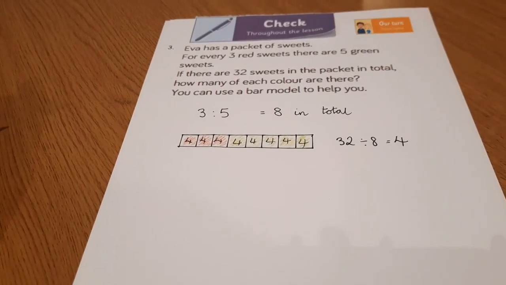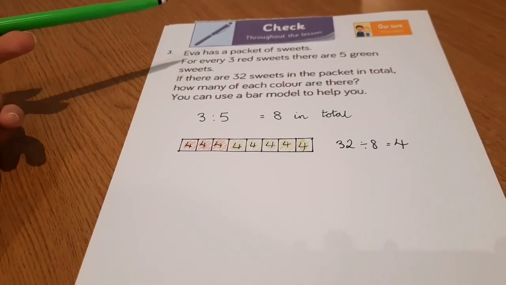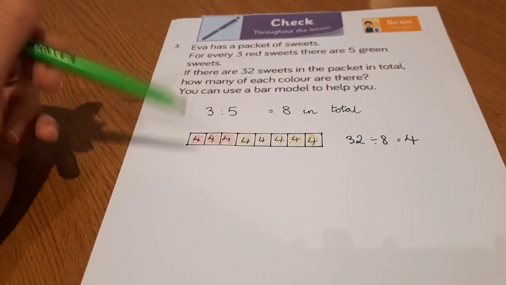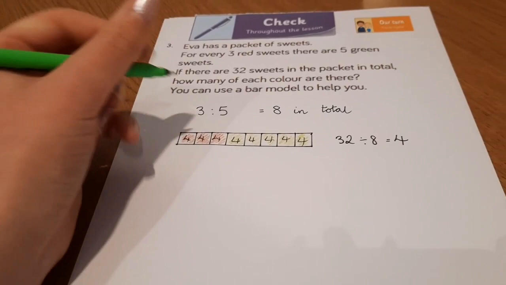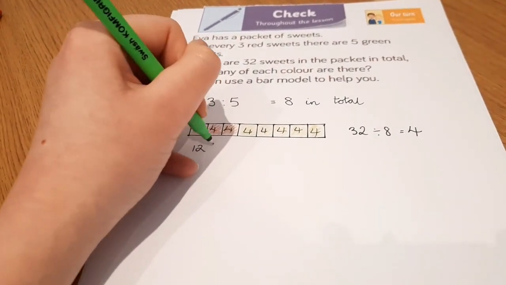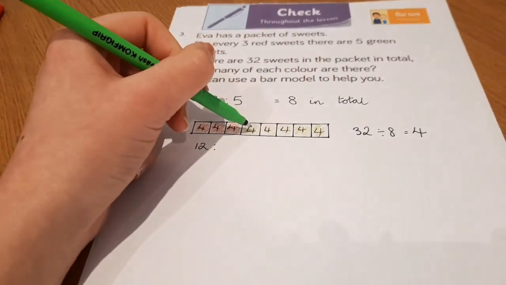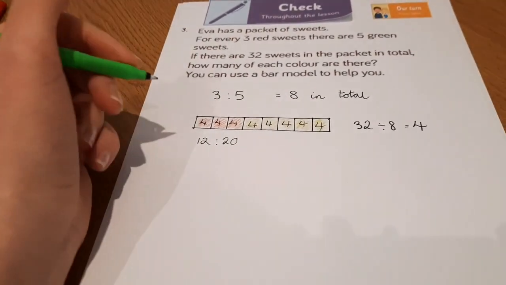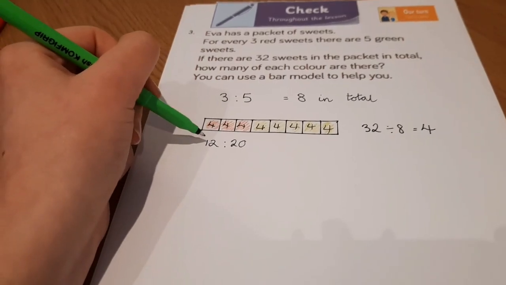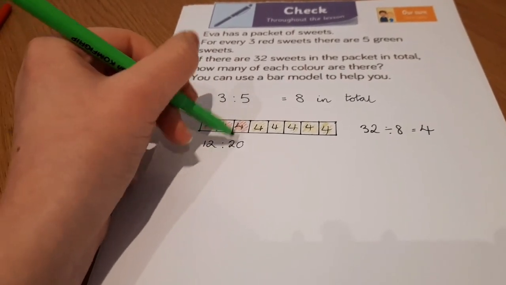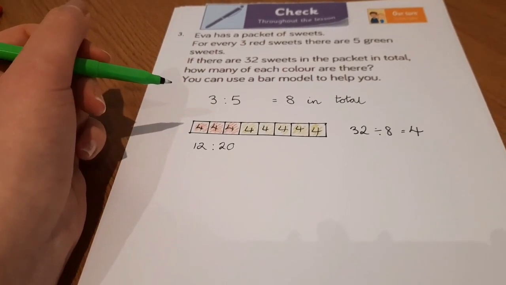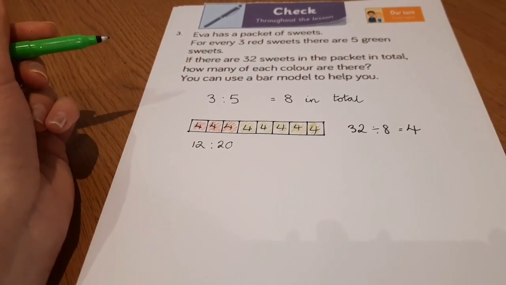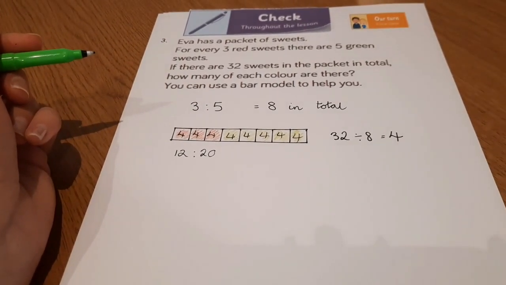Okay, so in order to work out how many of each colour there are, we start with the red and we go 4 times 3 gives us 12, and then 4 times 5 gives us 20. Okay, so the ratio now is 12 red sweets and 20 green sweets. Right, let's check that and see if 12 add 20 gives us 32. Well, yeah, it does. Fantastic. Okay, so there's our answer.